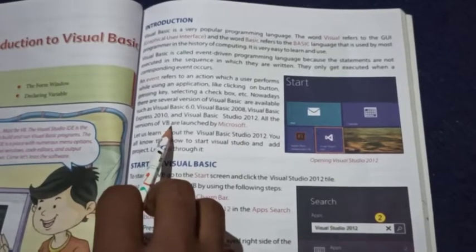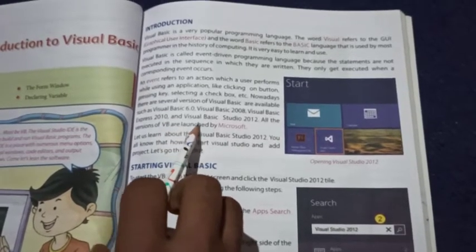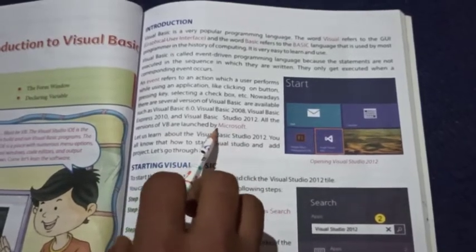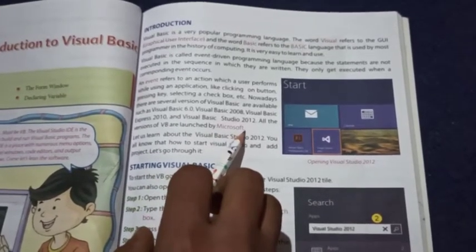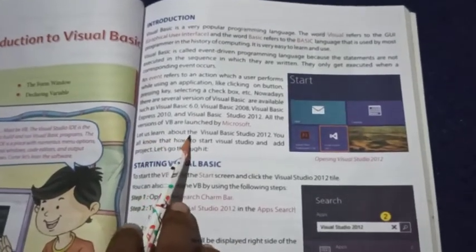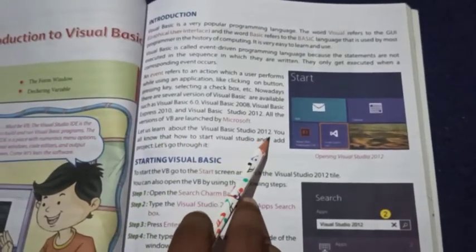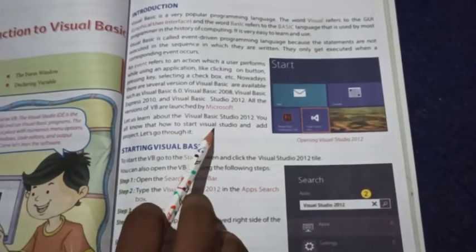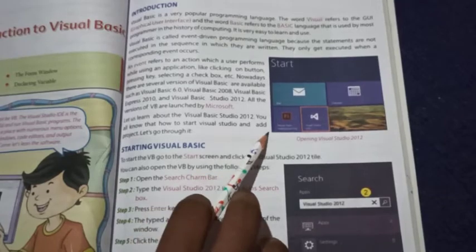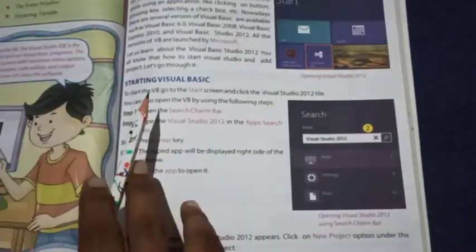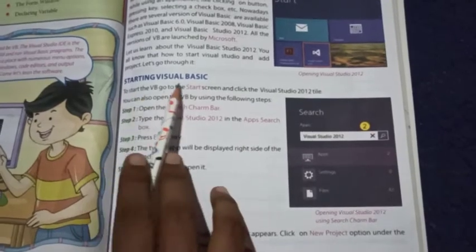This is the short form of Visual Basic, and all the versions of VB are launched by Microsoft. Microsoft company launches all these versions. Let us learn about Visual Studio 2012. You all know how to start Visual Studio and add a project. Let's go through it. Here are the steps to start Visual Basic.